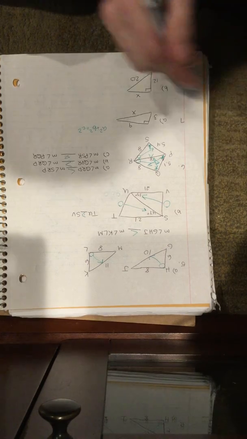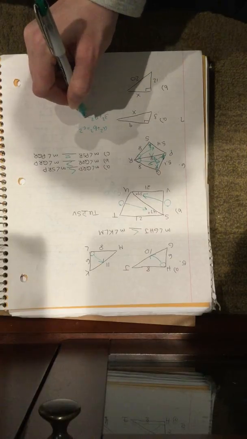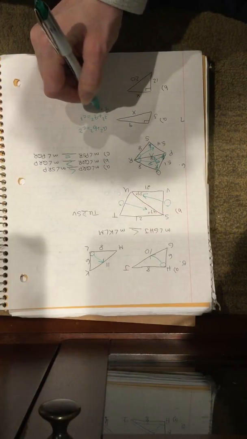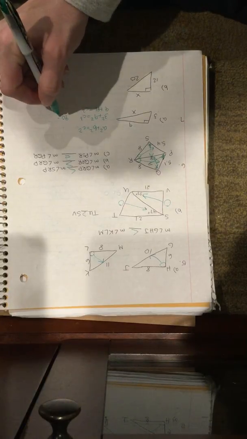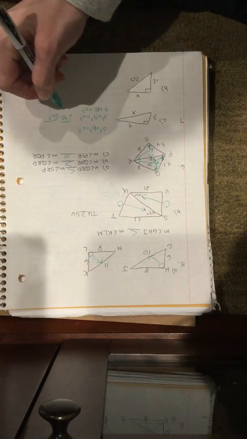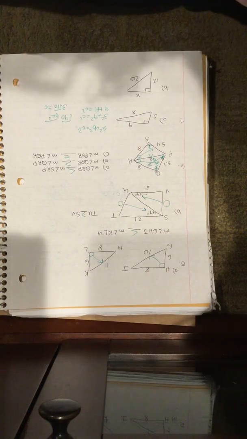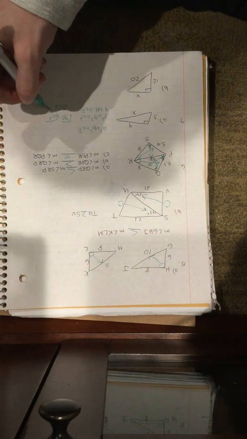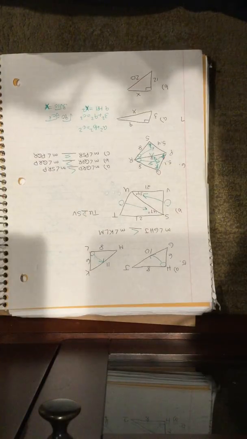So when I look at A, I'm going to have 3 squared plus 9 squared equals C squared. So that's 9 plus 81 equals C squared. So 90 equals C squared. Square root both sides. You end up with 3 square roots of 10 as your answer. You could use x instead of c because they used x's, I guess, but they mean the same thing.